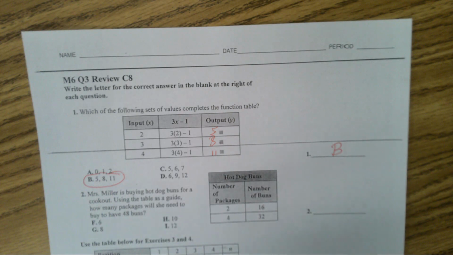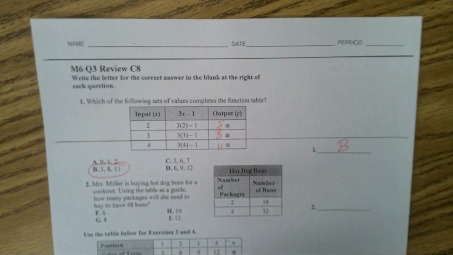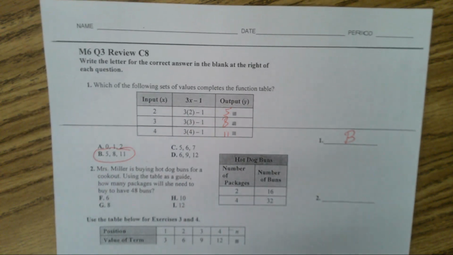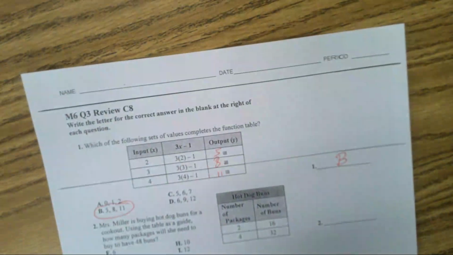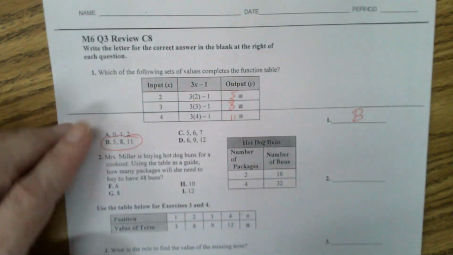I want you to just practice on a few of those problems, but before we go on, I want to talk to you about a few other things here. All right, so now we're looking at last night's homework, and these are answers to the Math 6 Quarter 3 review. We're going to look at some questions from Chapter 8. And there are a few more that have been added in here too. So we're looking at this.